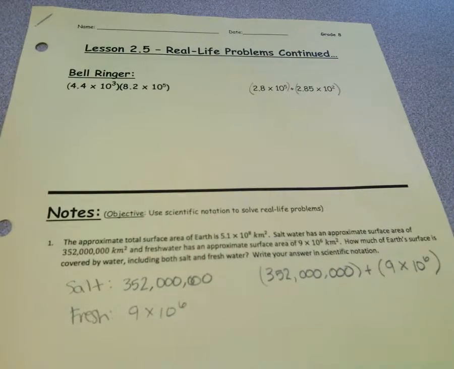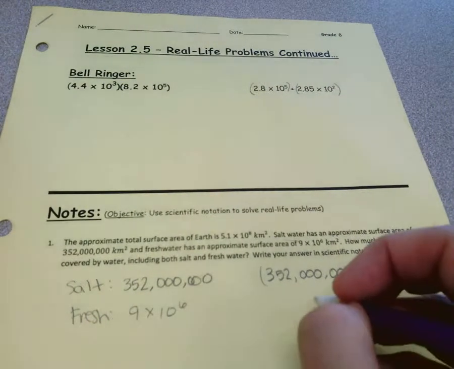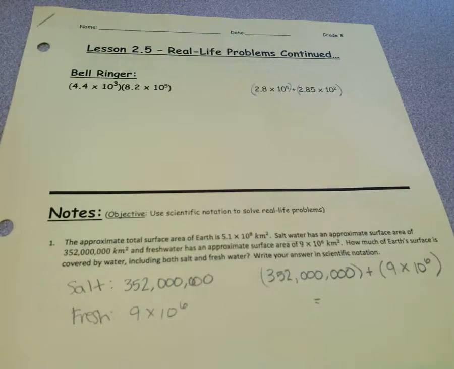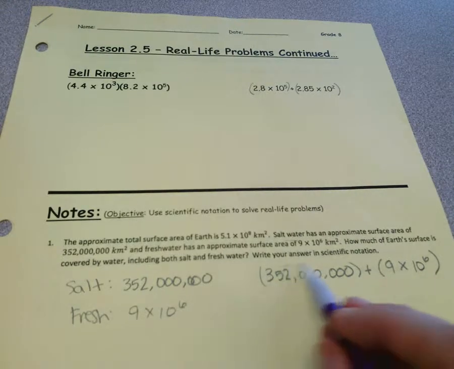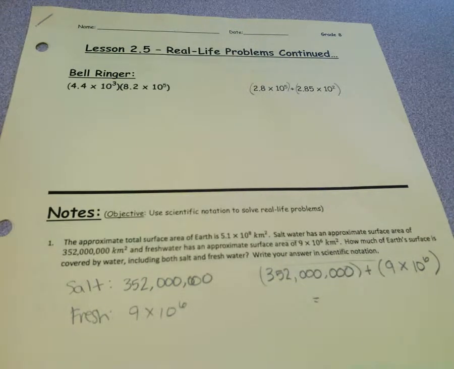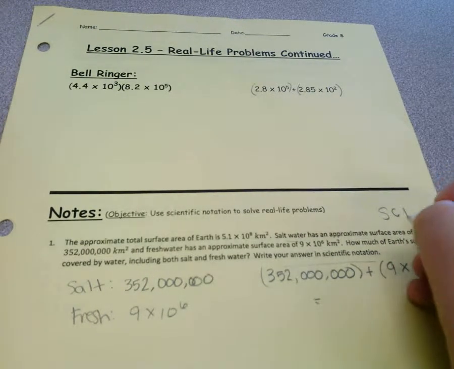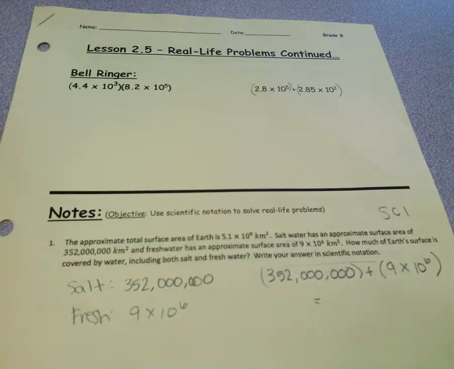So I'm going to leave that up to you. Plug that into the calculator, write what that equals, and that's the total amount of kilometers squared that the Earth is covered by in water total, okay? Remember, it says to write your answer in scientific notation, so make sure that your calculator is in the SCI mode when you get your answer for that, okay?